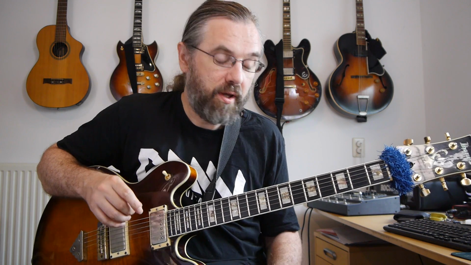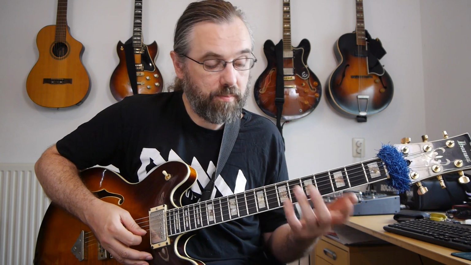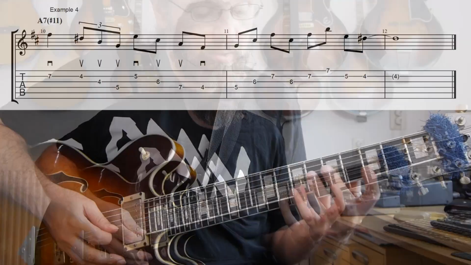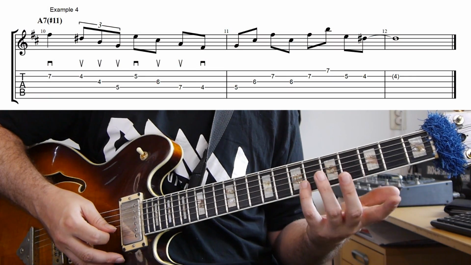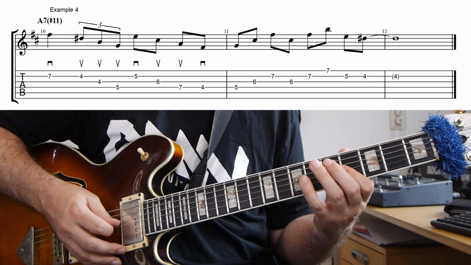Chordal arpeggios can also be really useful in spelling out the Lydian dominant sound, and that's what I'm using in this third example. But the first part of it is using an arpeggio that's really useful for emphasizing the sharp 11. And that arpeggio is the major 7 sharp 5. So I'm playing that as a downward sweep. So that's a G major 7 sharp 5. I start on the F sharp with a downstroke, then I'm sweeping the rest of the arpeggio.